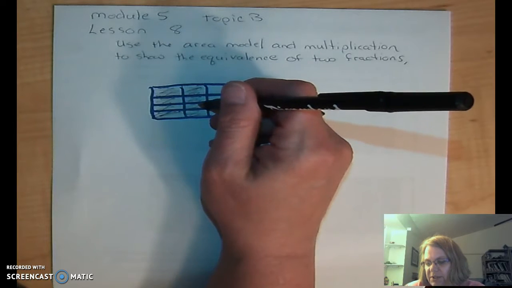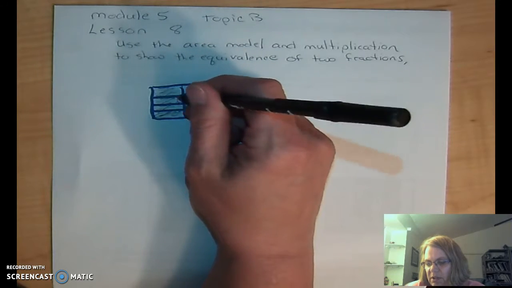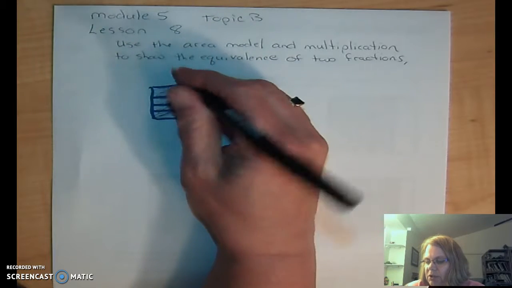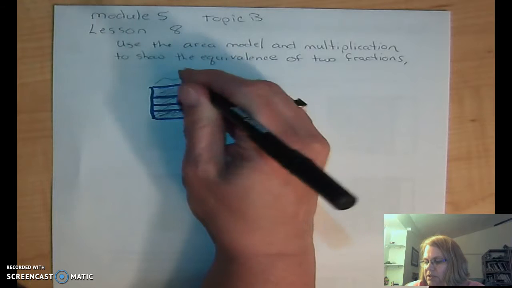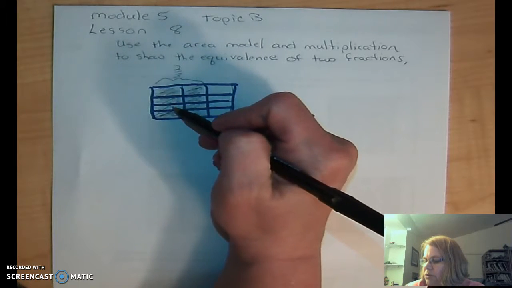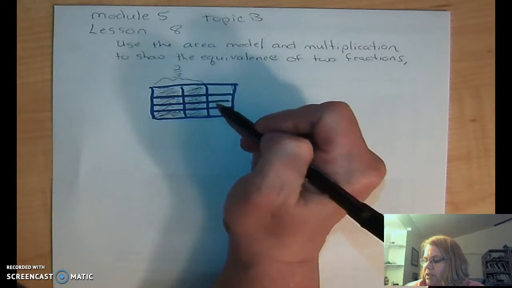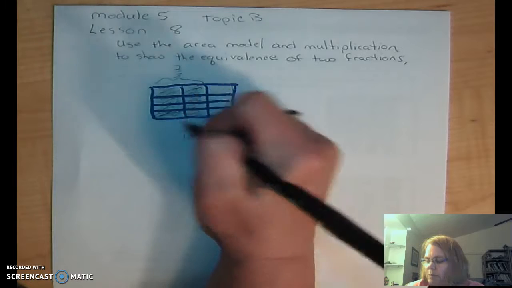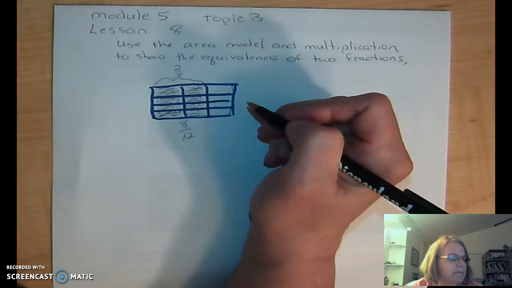And what happened to the number of units? Became more. So we started off with 3 units. See, this is 2/3. Now we have 1, 2, 3, 4, 5, 6, 7, 8, 9, 10, 11, 12 units, or 8/12.